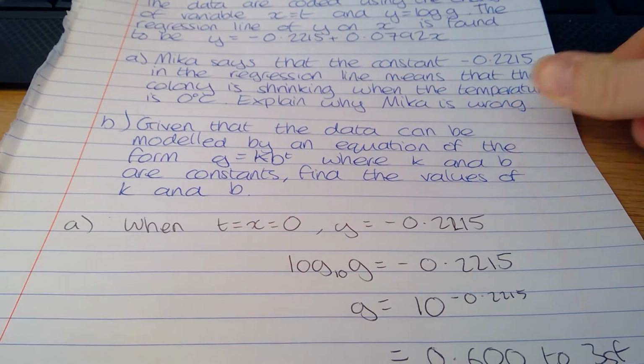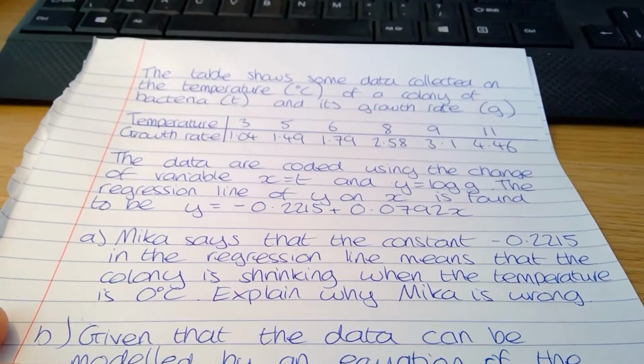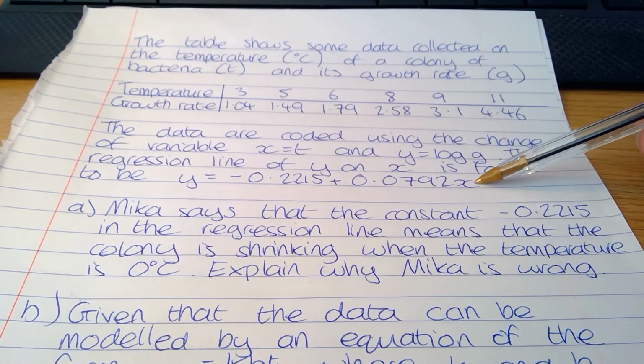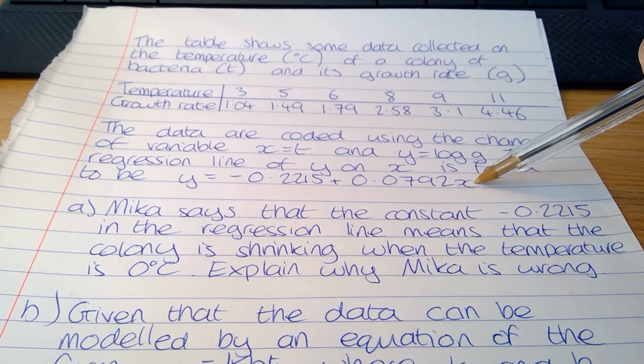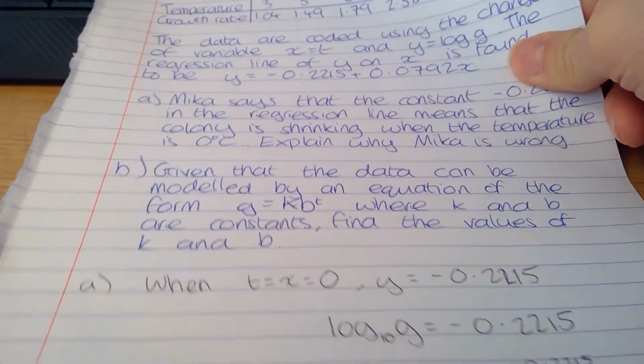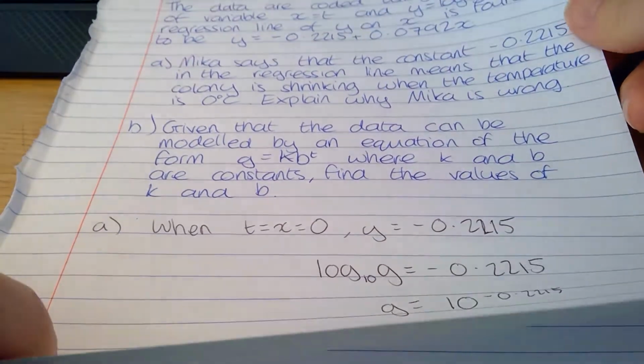Okay, so the next part of the question we've got is that given that the data can be modelled by an equation of the form g equals k b to the power t, where k and b are constants, find the value of k and b. So the idea of this is that it's going to link to what we had earlier, which I'll just bring down so you can see, highlight it to you here. So it's this bit. We had an equation for y and x. What we want to do is take logs of the relationship that we were given and then use that to actually find the values of k and b.